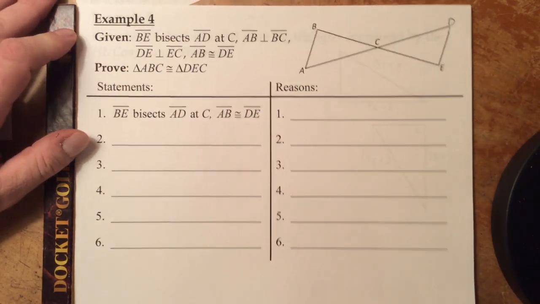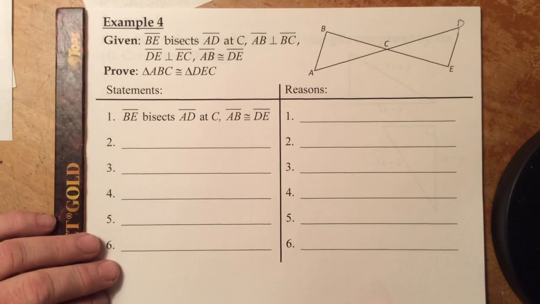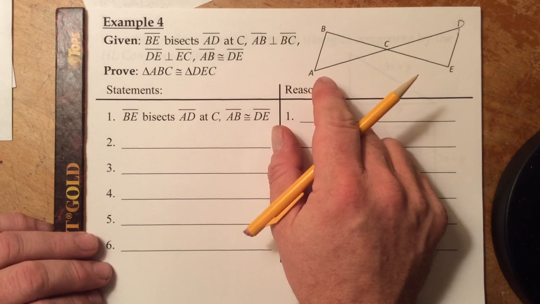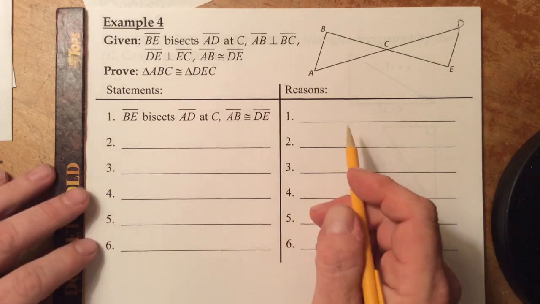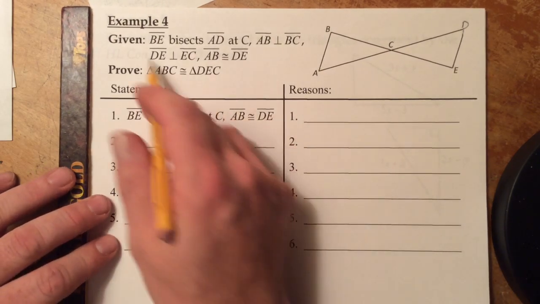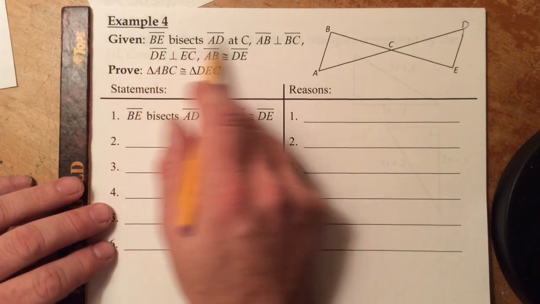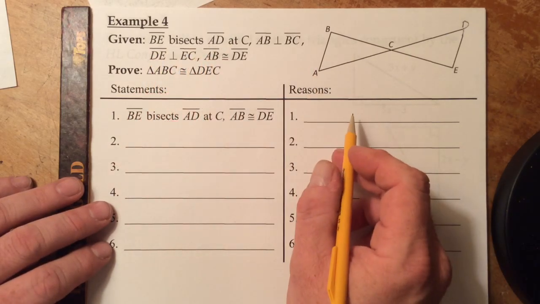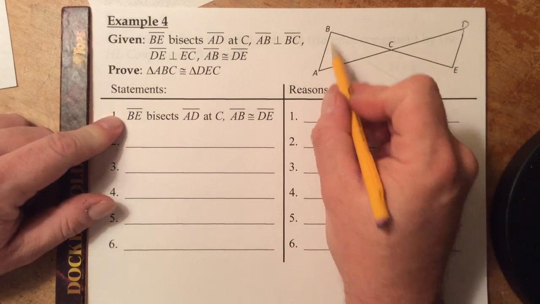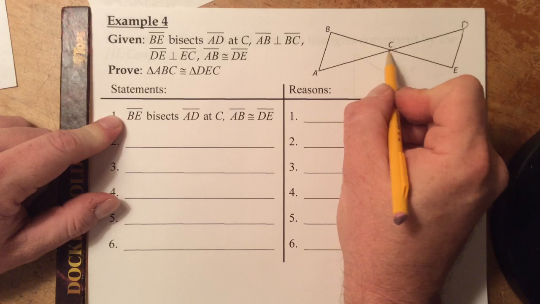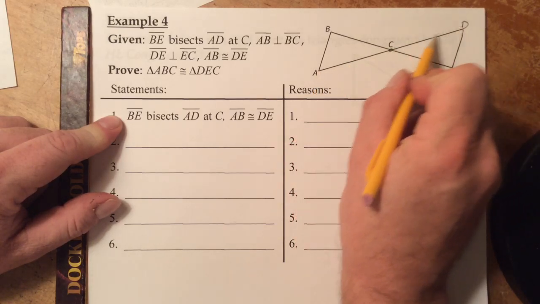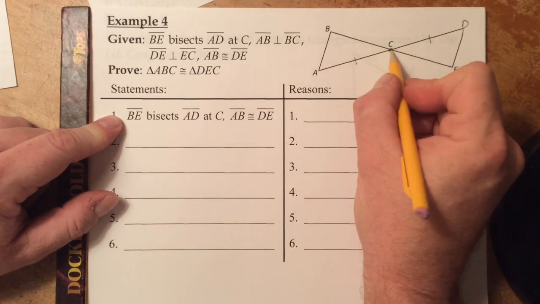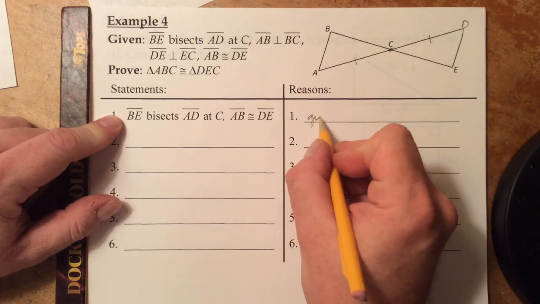Example 4. In example 4, we're asked to prove a situation where we're going to end up having to use a Triangle Congruence Theorem, but we're not going to be able to use sides and angles like we always traditionally have. Let's take note of what's going on here. We're given quite a bit of information. We're given segment BE bisects segment AD. So look at it closely, make sure that we look at this correctly. BE, this right here, is doing the bisecting. It's bisecting AD. That means AD is being cut up into two congruent parts, with C as its midpoint. So this was given to us.